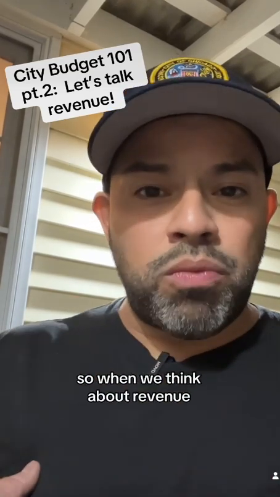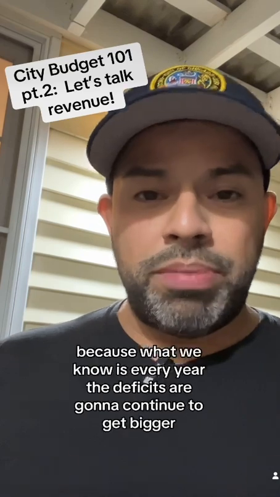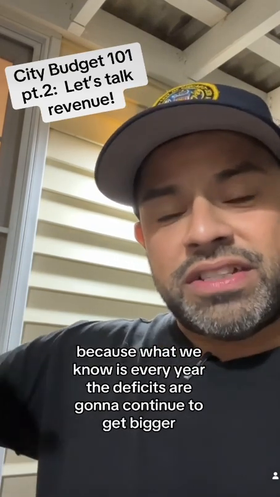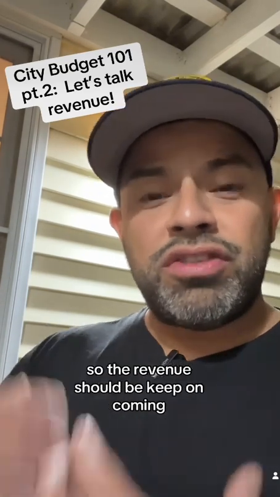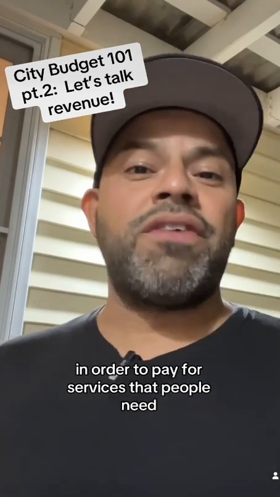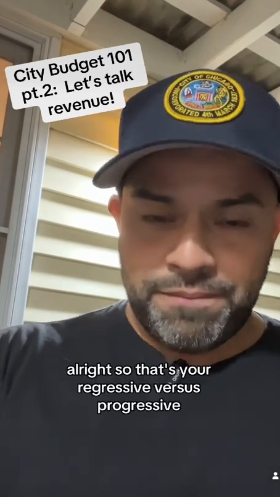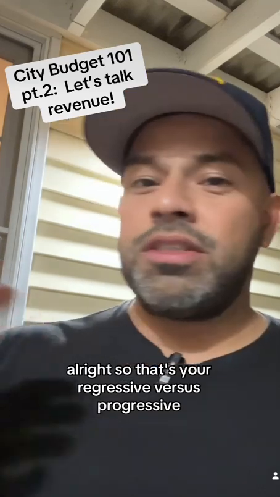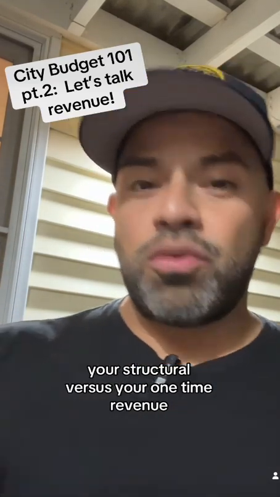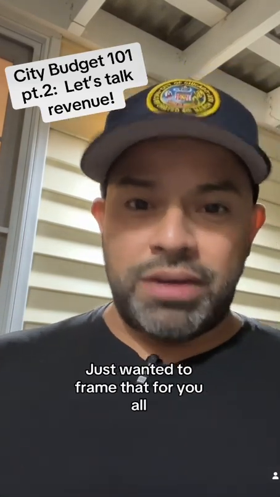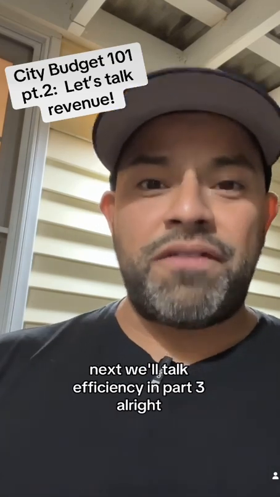So when we think about revenue, we want structural revenue because what we know is every year the deficits are going to continue to get bigger. So the revenue should keep on coming in order to pay for services that people need. All right. So that's your regressive versus progressive, your structural versus your one-time revenue. So just wanted to frame that for you all. Next, we'll talk efficiencies in part three.